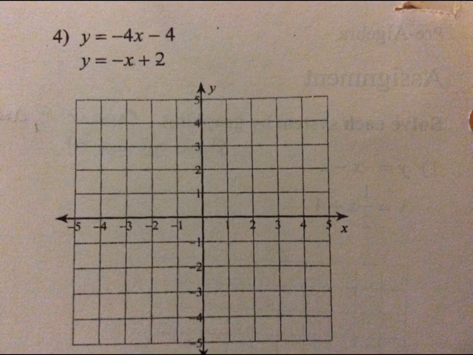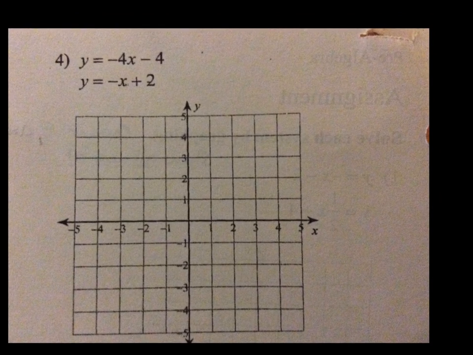All right, so on your notes, we're going to look at example 4. And what we're going to do to see our solution, or if these lines even cross at a certain point, is to graph these two lines. So on the side, I'm going to go ahead and write that first line, which is y equals negative 4x minus 4. And remember that when we're graphing a line, we use y equals mx plus b to figure out what our y-intercept is, so where do we start our line, and what our slope is.